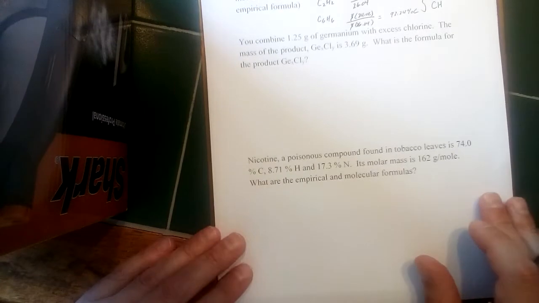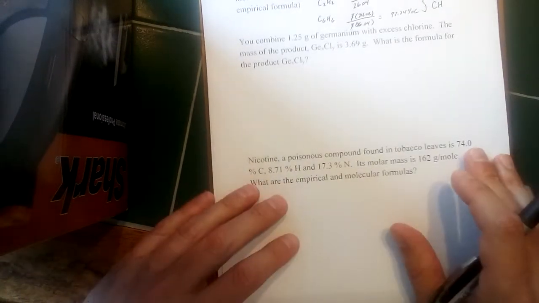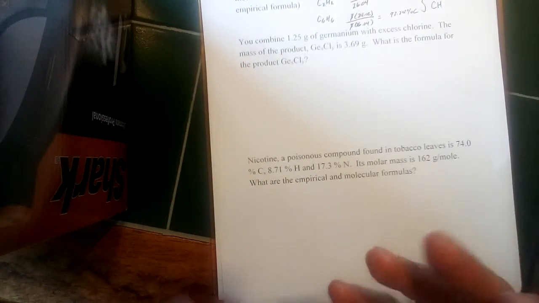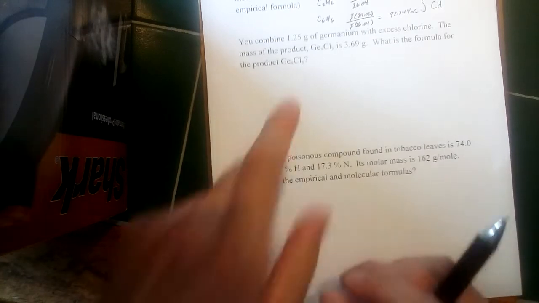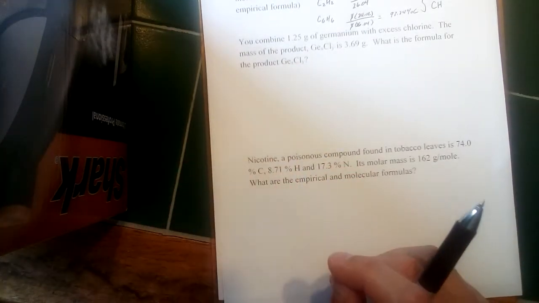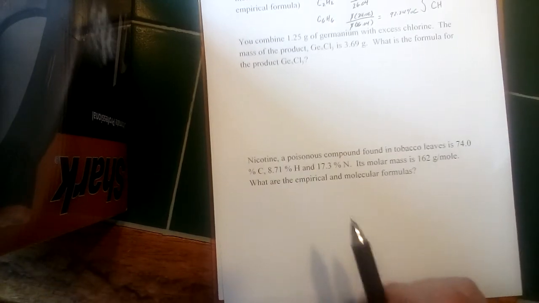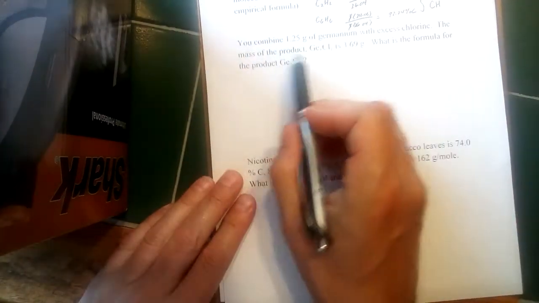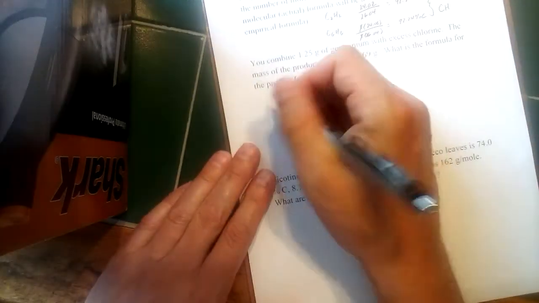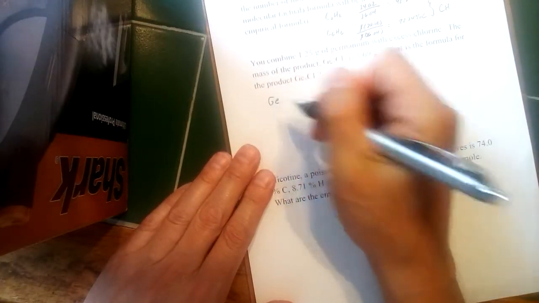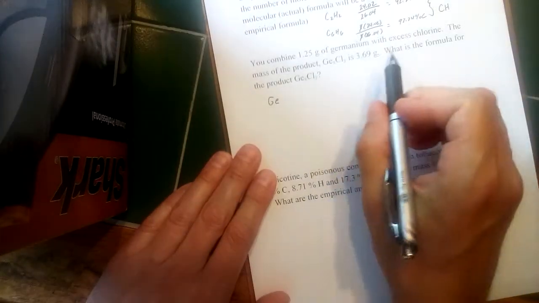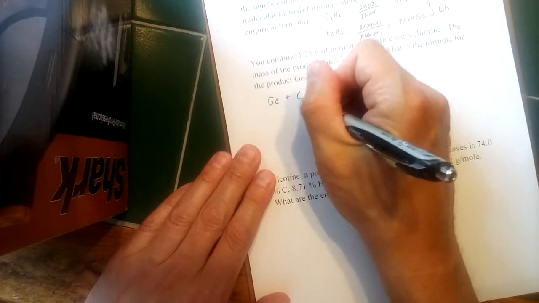Now, let's look at a couple ways we can use percent, maybe not percents, but mass information, because the first one doesn't have percent, the second one does. Mass information to figure out what the formula of a compound is. So let's look at this first one. We combine 1.25 grams of germanium. So I'm just going to do a little reaction here to help keep track of data. And we're adding excess chlorine to it.